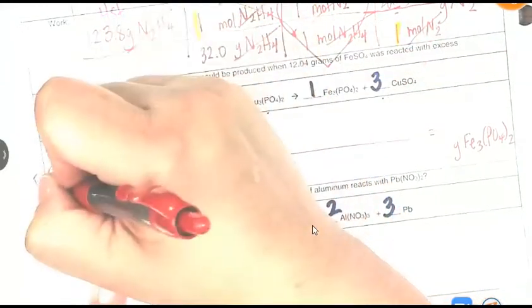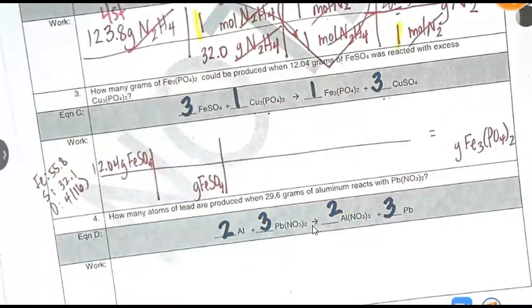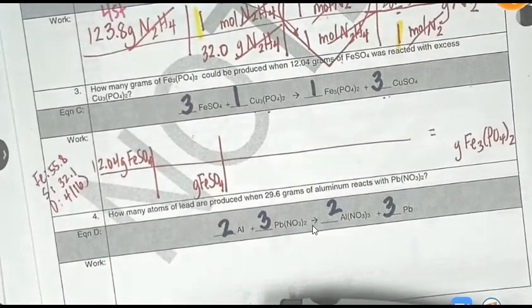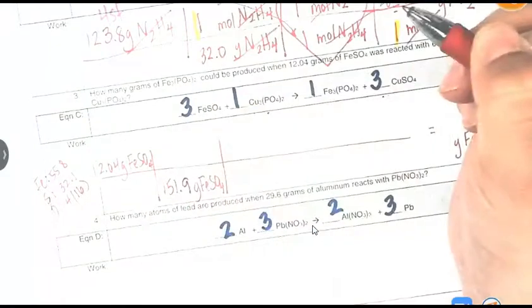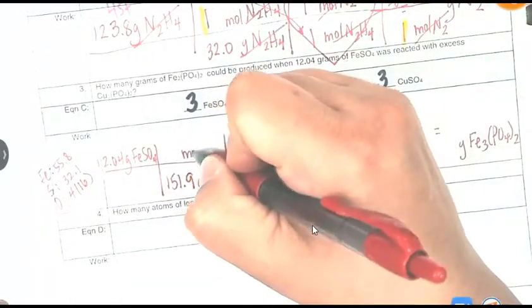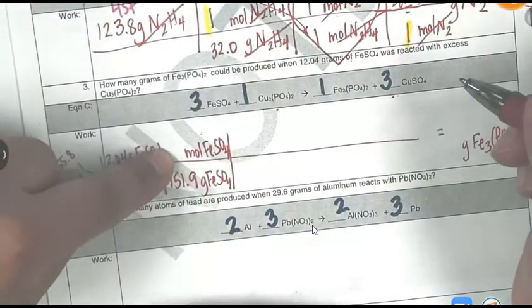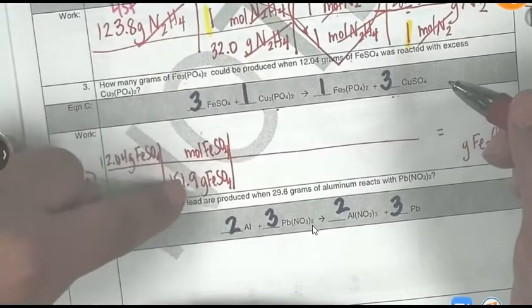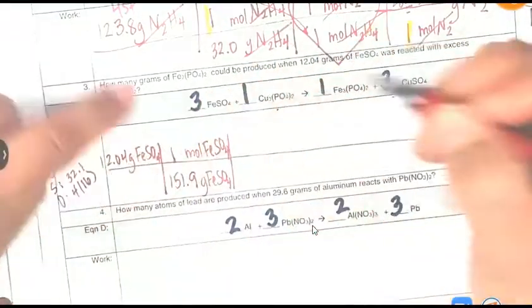S is 32.1, and O is 4 times 16. So I put that all in my calculator, 55.8 plus 32.1 plus 4 times 16. And I get 151.9. And then mole goes on top. Now what goes up here? Should I put a 3? No, because this is not a mole to mole ratio. This is molar mass. This is chapter 10. 1 goes with the mole.